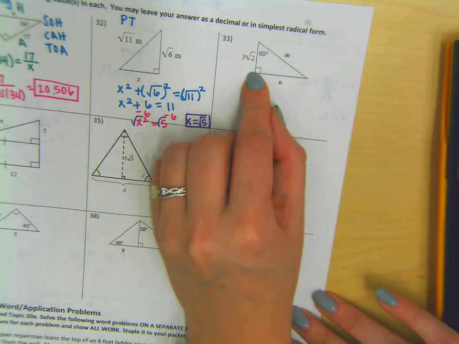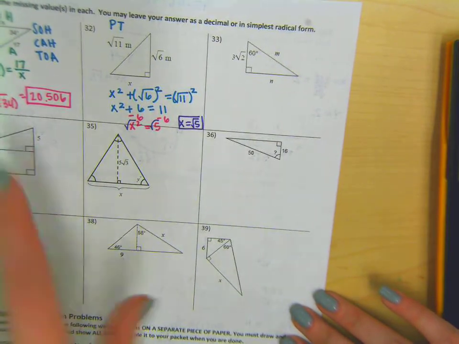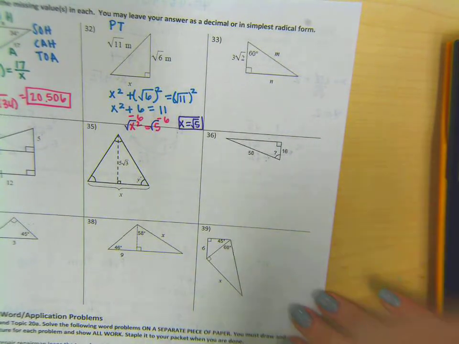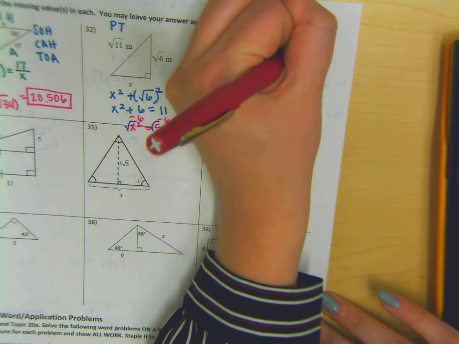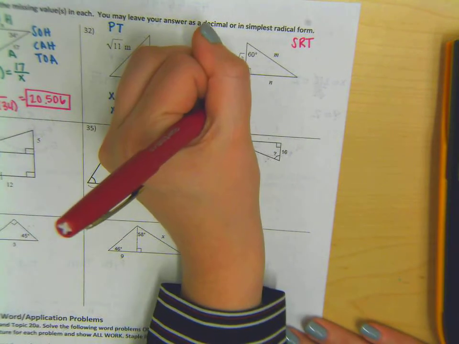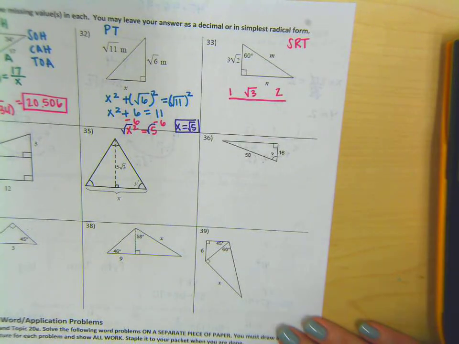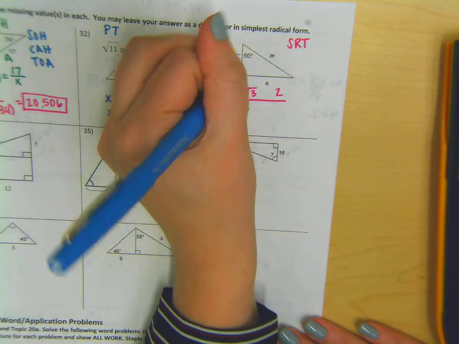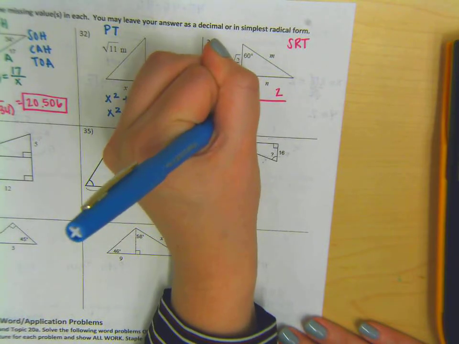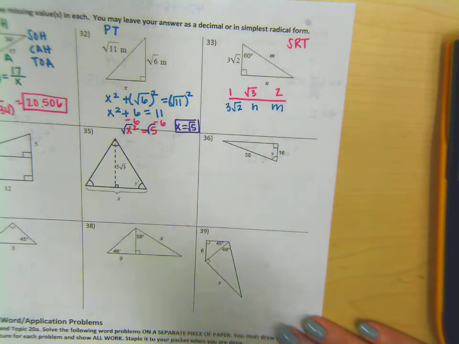Look at the next one. We have an angle measure here, and it is 60, which is one of our special right triangles, so that's our 30, 60, 90. So we're going to set up our ratio for 30, 60, 90, which is 1, root 3, 2. And we're going to fill in our small, medium, and large. So in this case, our small is 3 square root of 2, our medium is n, and our long is m.